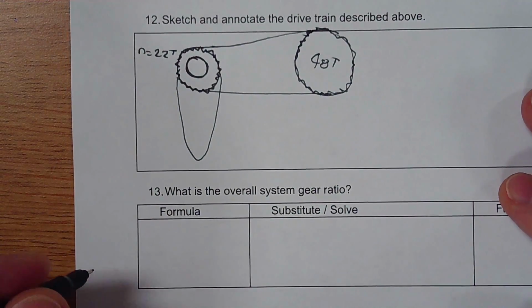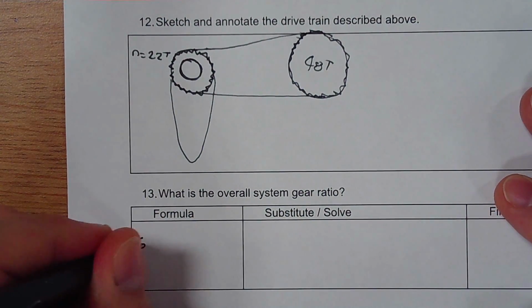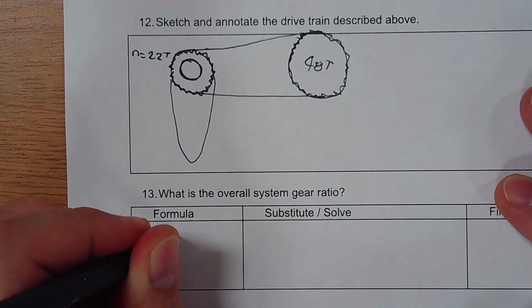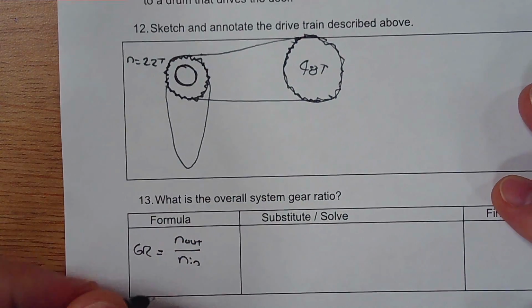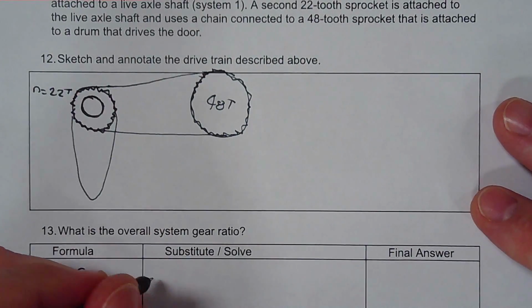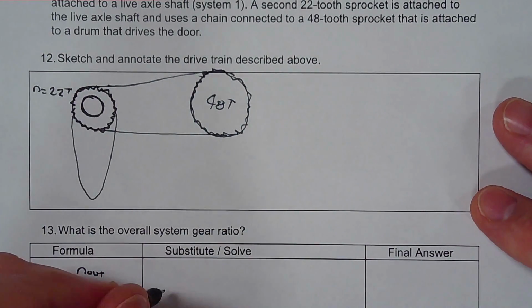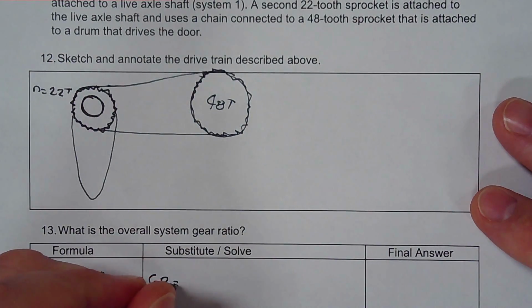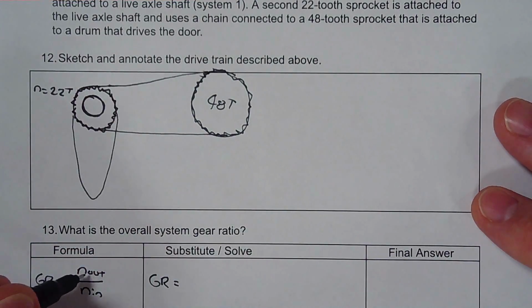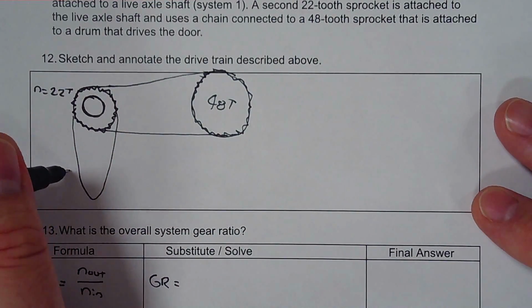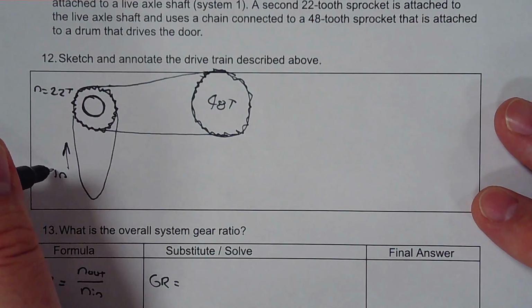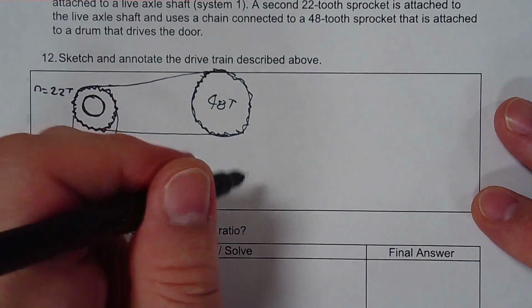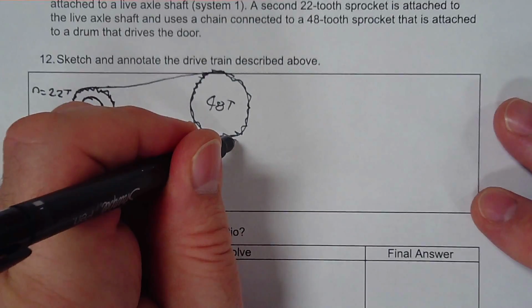What's the overall system gear ratio? So our gear ratio, we're talking the number of teeth, so number out over number in. All right, so that leaves us to substitute and solve from there. So gear ratio is going to be 48, number out. Here's where you are putting the effort in. I'm going to yank on this chain, and it's going to roll up the door, and this is where the effort's coming out.